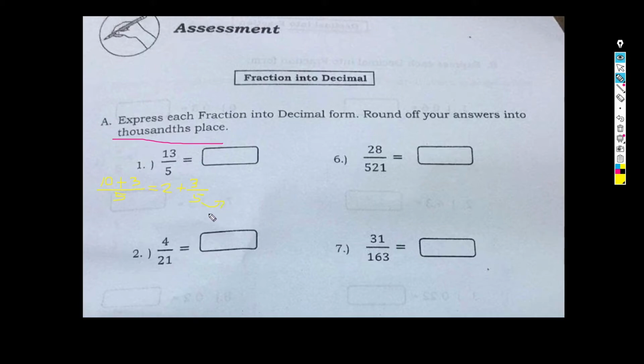So we multiply this one by 20, and this one by 20 also. That will give us 60 over 100. So this will become 2 and 0.60 hundredths, right? 2 and 0.60 hundredths.